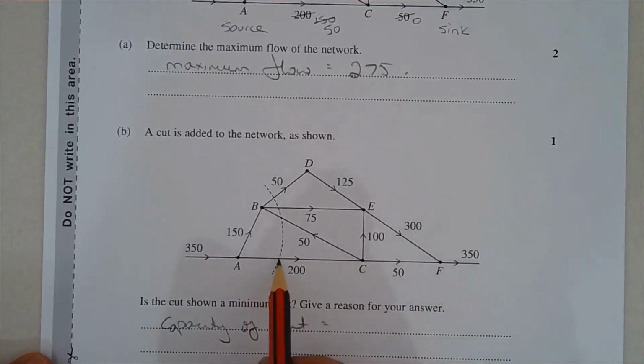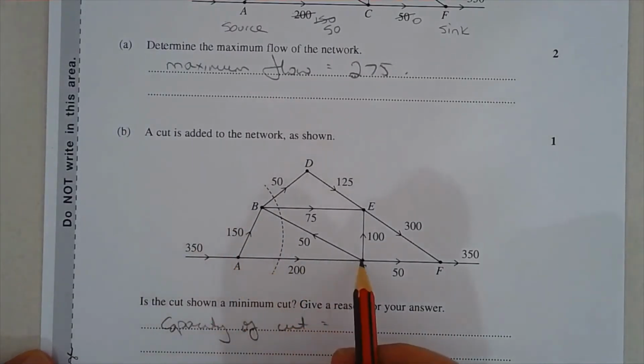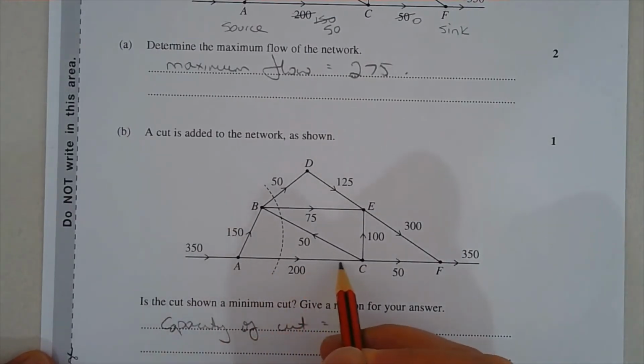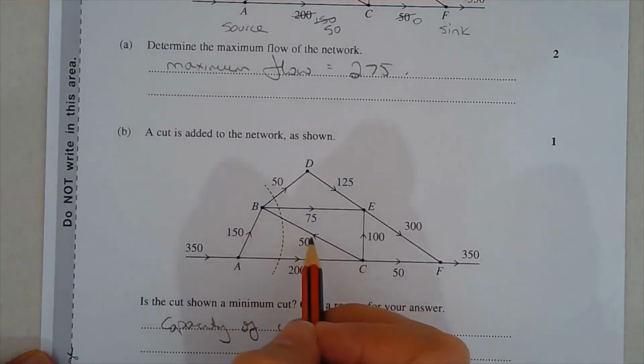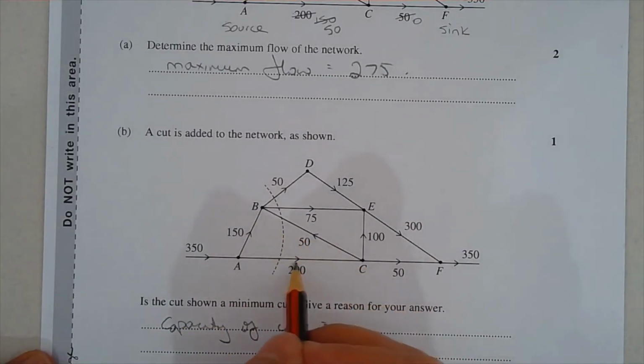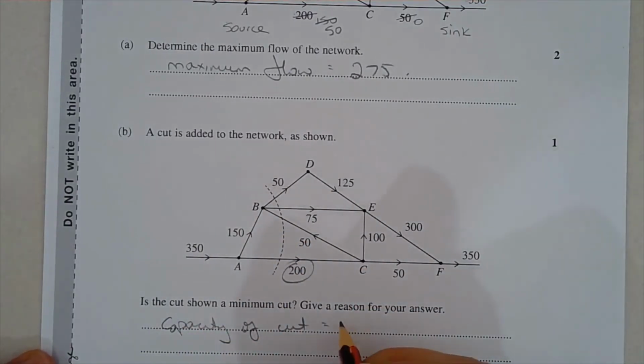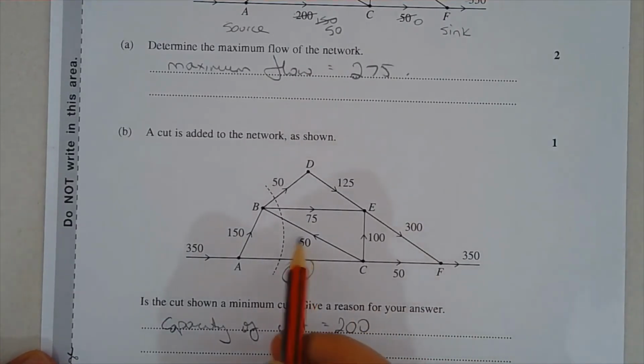So you can see that the cut cuts the 200 on AC, and it cuts BC as well. So cutting AC, that cuts the inflow to C. Okay, so that's an inflow. If it's cutting the inflow, then you don't need to cut the outflow. So the 50 does not need to be counted. So we're actually counting the 200. We're omitting the 50, okay?